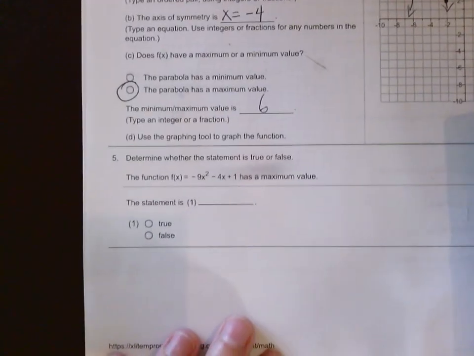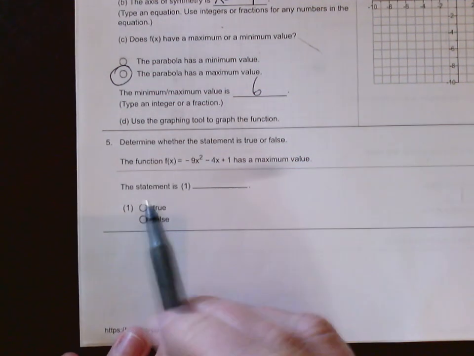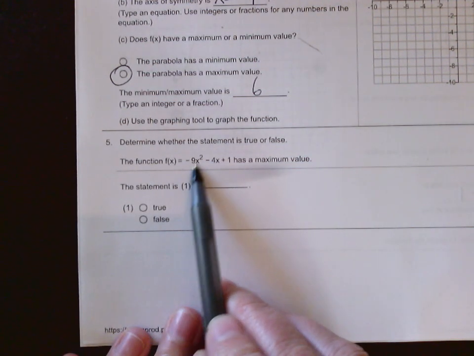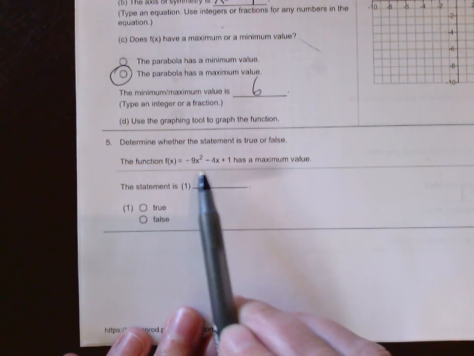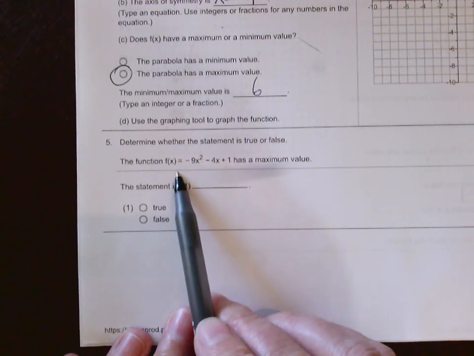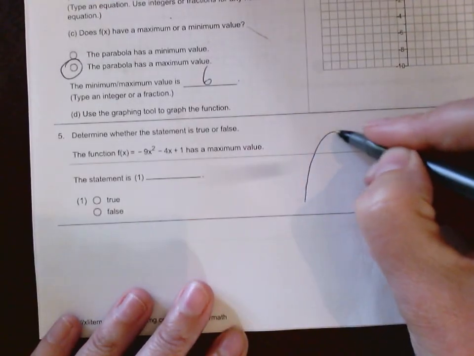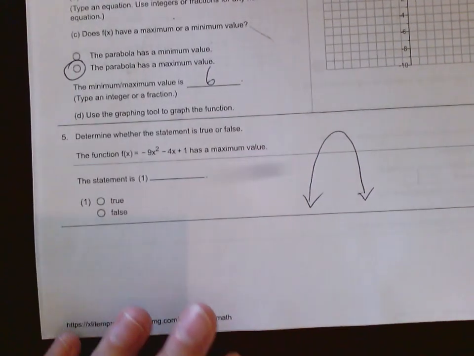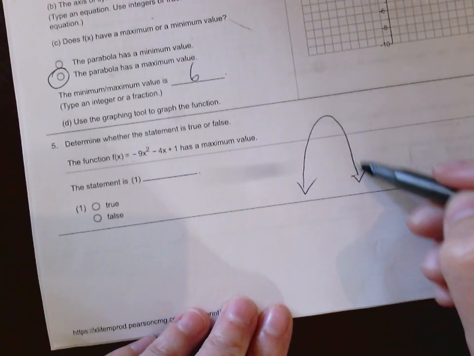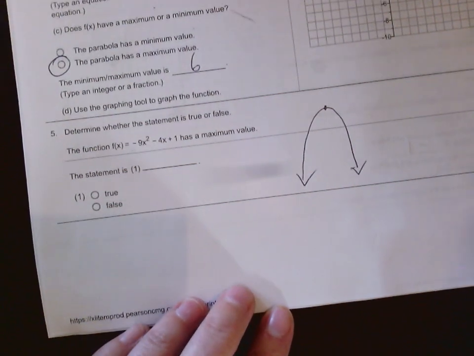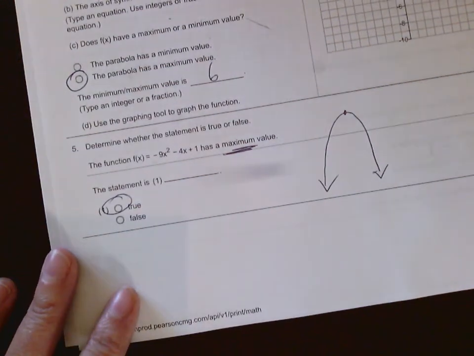All right, number 5. Determine whether this statement is true or false. It's saying the function -9x squared minus 4x plus 1 has a maximum value. So let's think about what this parabola is going to look like. What does this negative in front do? Well, it flips it upside down. It doesn't matter where it is on the graph, it just wants to know if it has a maximum, which means if it opens like this, its vertex is at the top, which means yes, it does have a maximum. So that would be true.